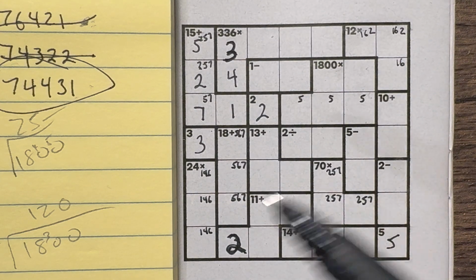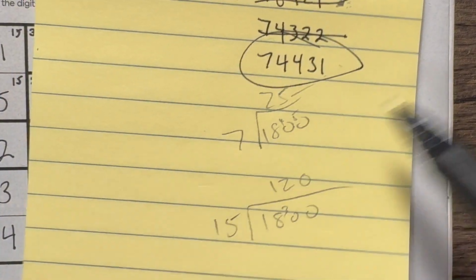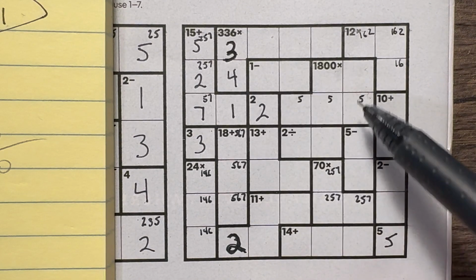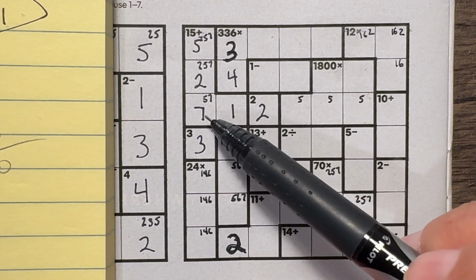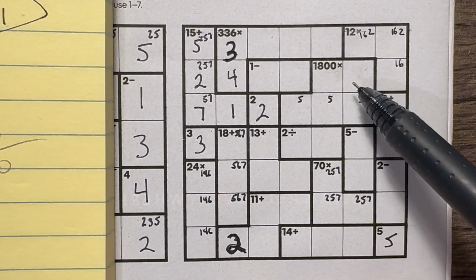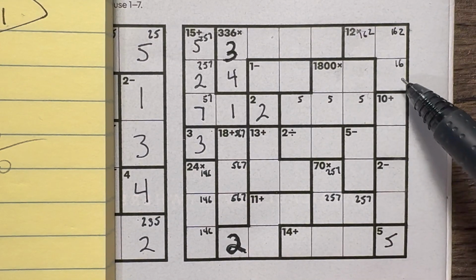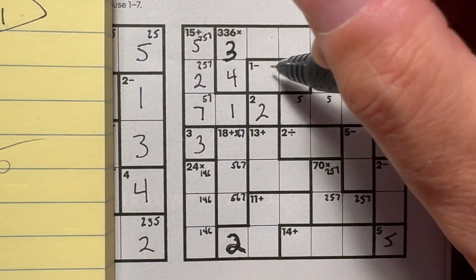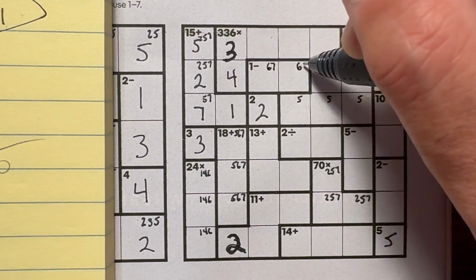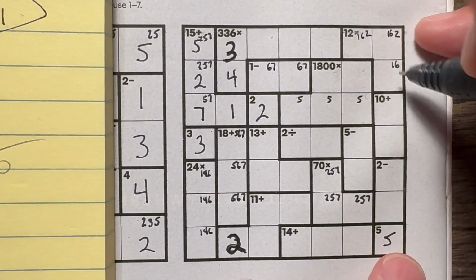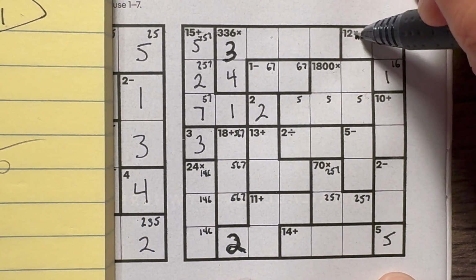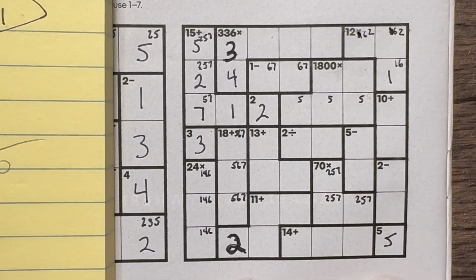Oh, and we did learn before that 7 doesn't go into 1800. That still stands, so we know 7 doesn't go here because of this, but it also doesn't go in here, nor here. So the 7 goes in here. So this is 6, 7, which means that's not a 6 anymore. And these are just 6, 2 across the top.